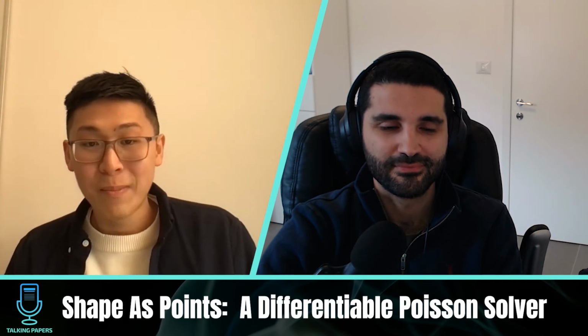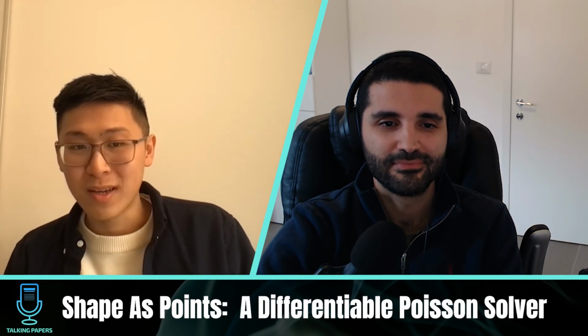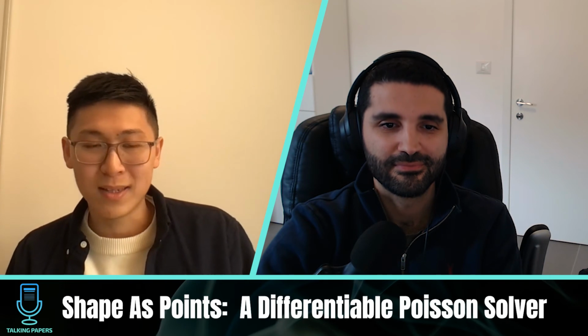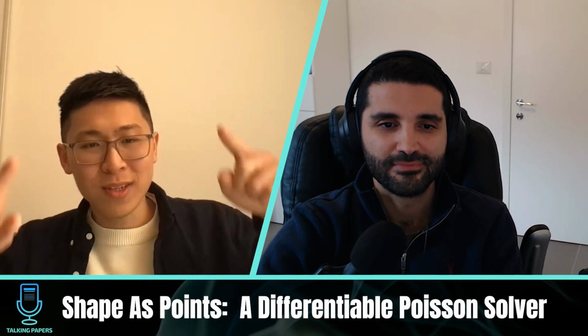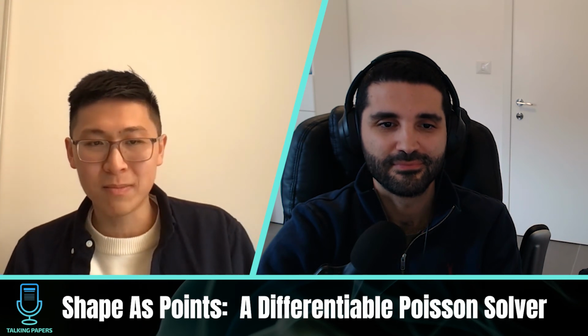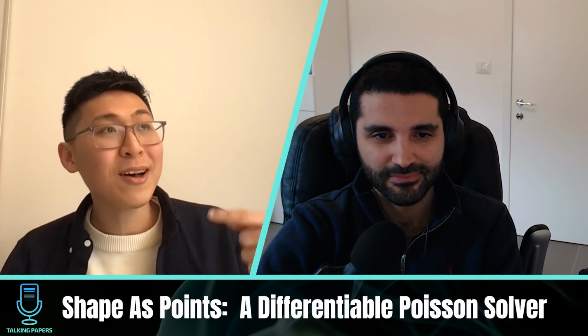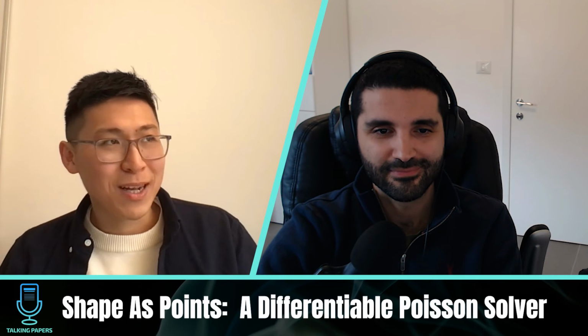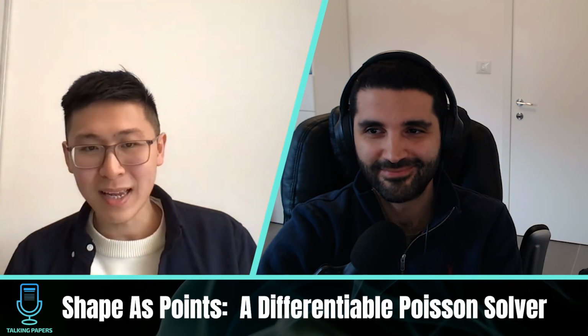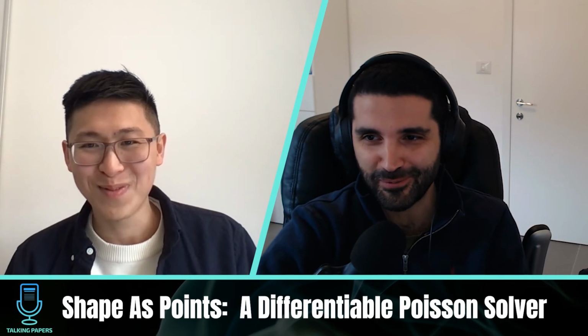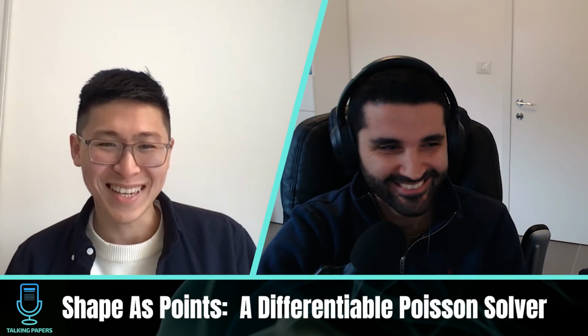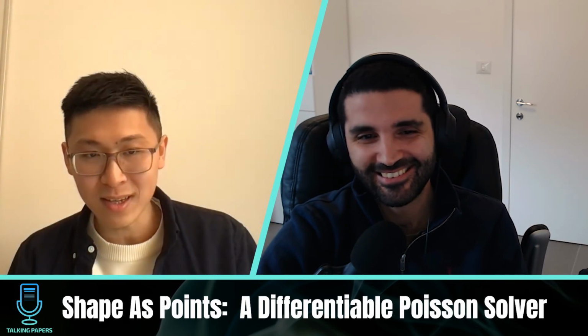Can we make these trimming parameters part of the pipeline? So let's say this shape is not watertight and you need to trim this mesh. Can we have the trimming as part of the pipeline during training, and also make it differentiable? Differentiable trimming. Yeah, exactly. That's also something interesting, I think.